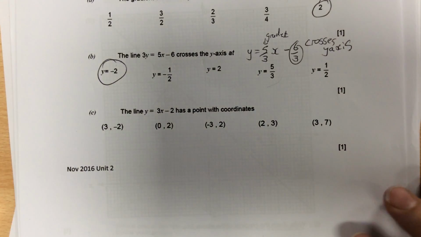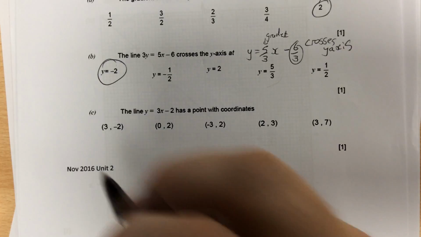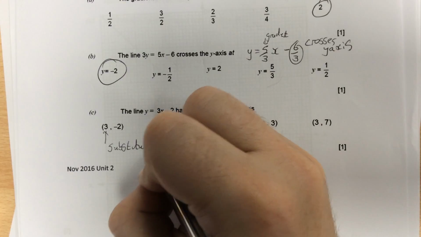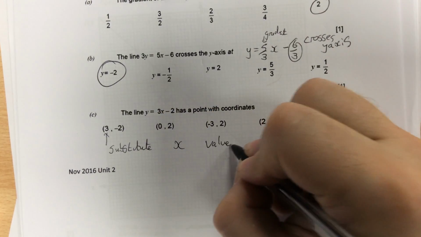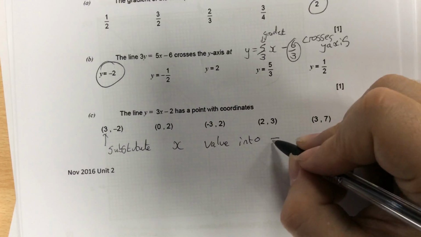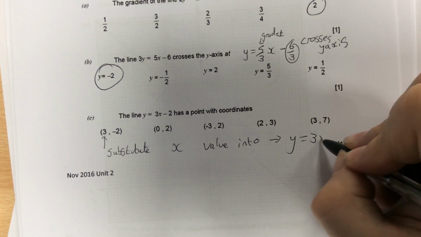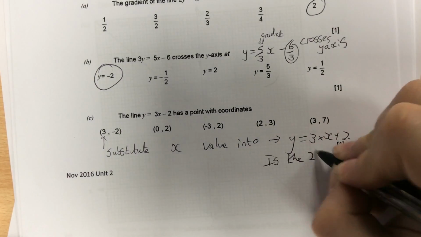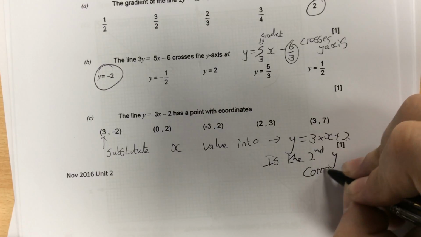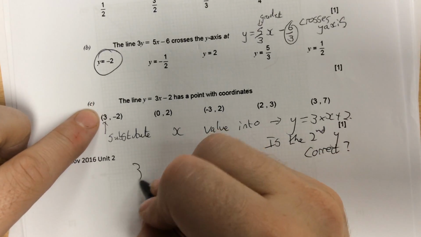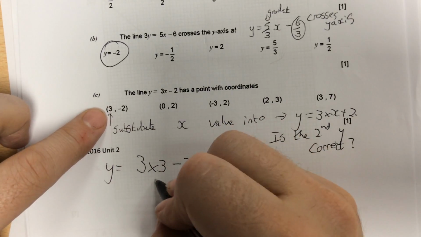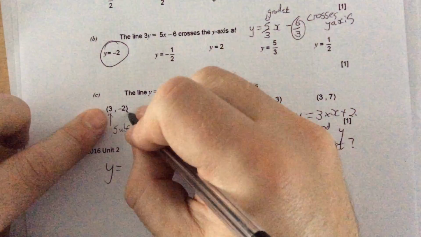Part C, the line y equals 3x minus 2 has a point with coordinates. What you need to do is substitute the x value in, to y equals 3 times x minus 2. Then is the y value correct? Let's try this one. It's 3 times 3 take away 2. 3 3s are 9. 9 take away 2 is 7. So that point is wrong because it's minus 2.